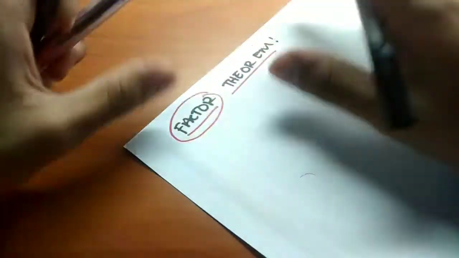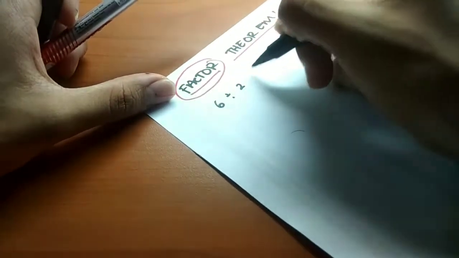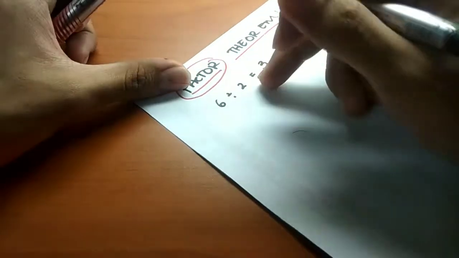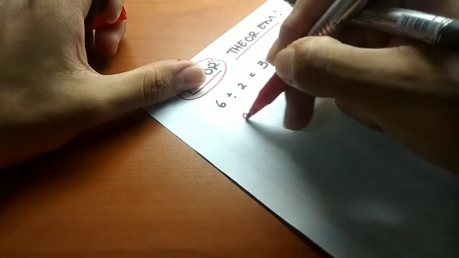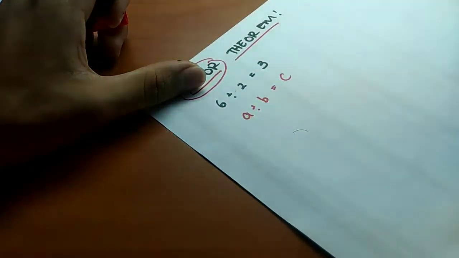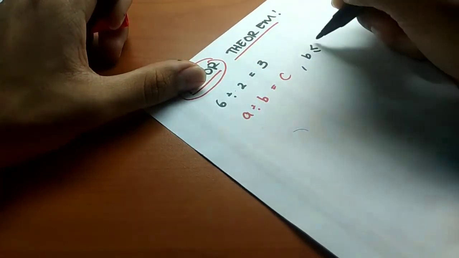The word factor. So perhaps if you have 6 divided by 2 and you will have the exact value of 3, then we say that 2 is the factor of 6 because 6 is divisible by 2. For example, if you have the general a divided by b is equivalent to the exact value of c, and of course b must be less than or equal to a.